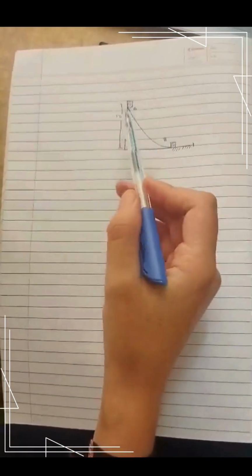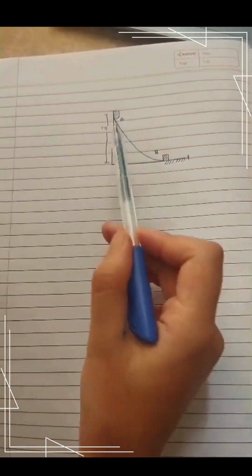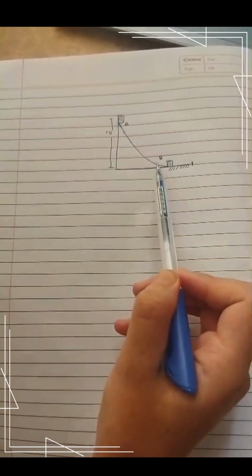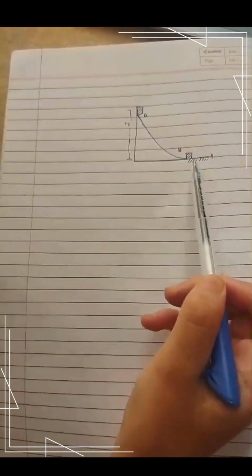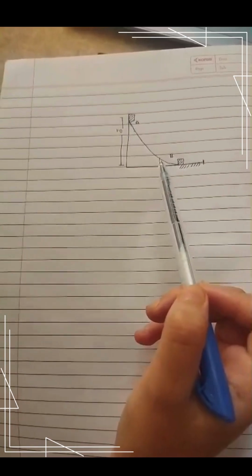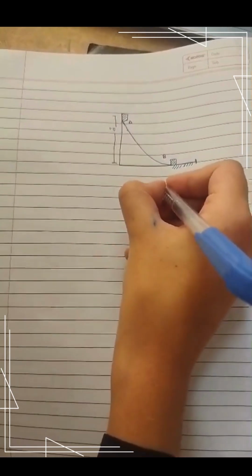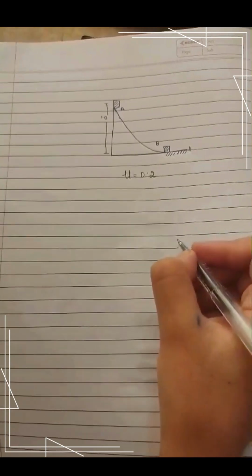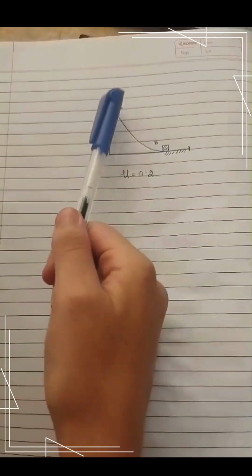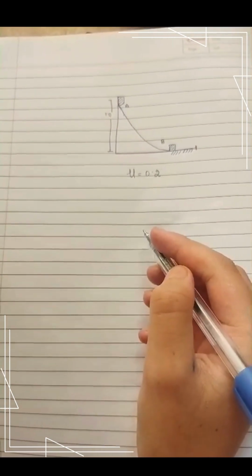The question says that a block weighing 10 Newton travels down a smooth curved track AB joined to a rough horizontal surface. That means this part is frictionless, and the part after B does have friction. The rough surface has a friction coefficient of 0.2, so mu is given to us, that is 0.2. If the block starts slipping on the track from a point 1 meter above the horizontal surface, then it would move a distance s on the rough surface.